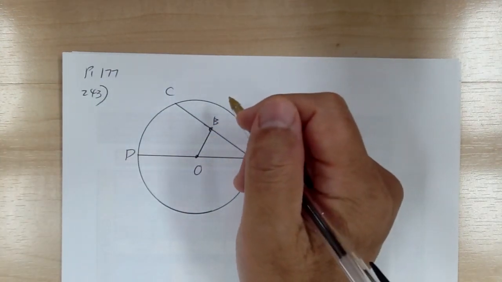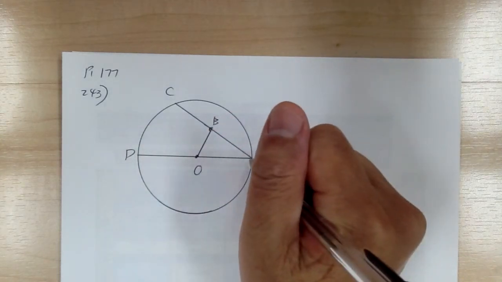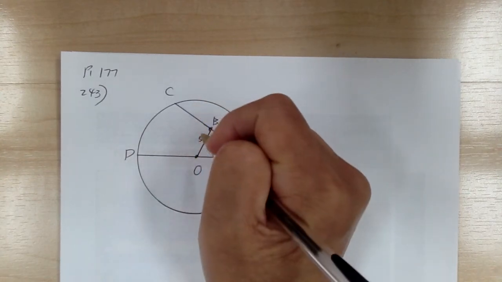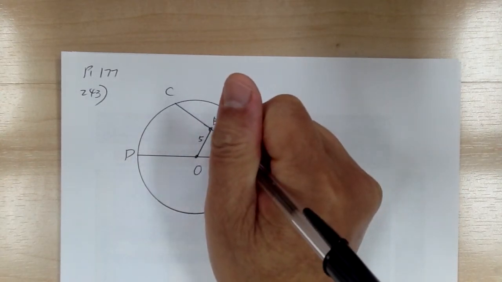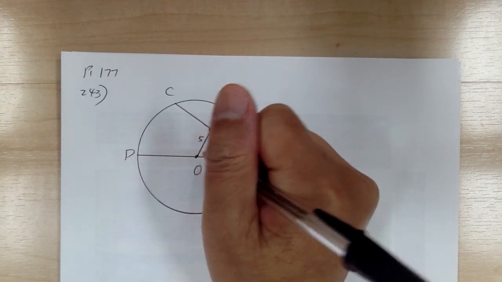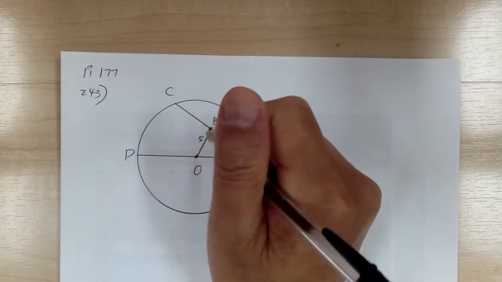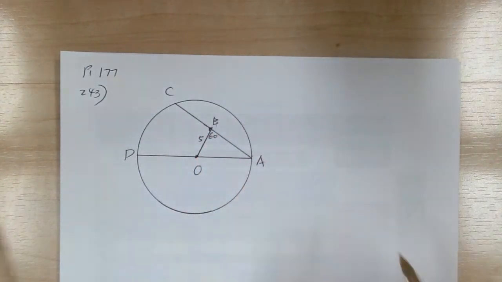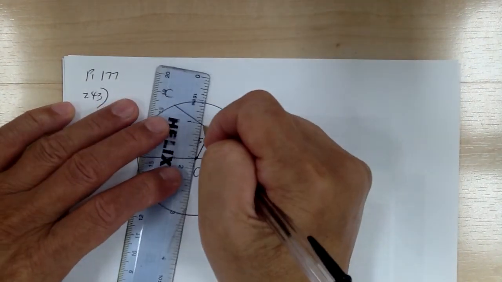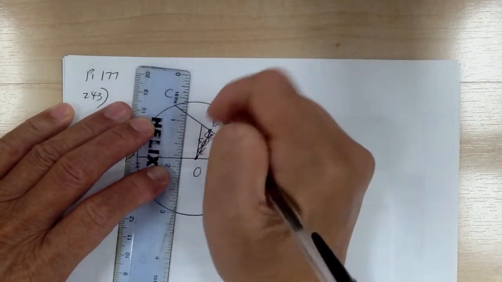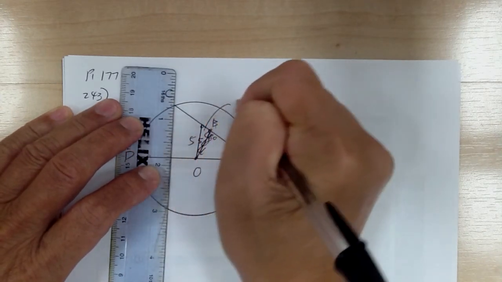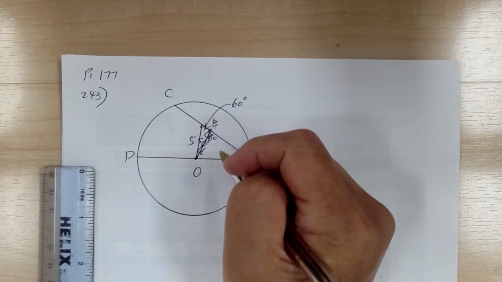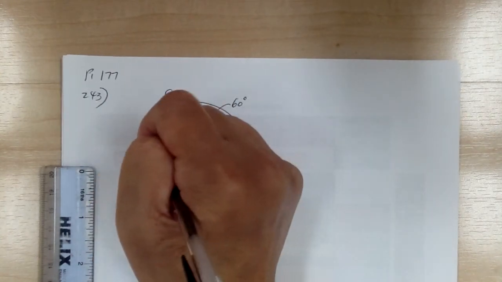Let's see, what else do we know? Okay, so AD is a diameter, BO equal to 5, and angle ABO is equal to 60 degrees. So maybe let's fix this a little bit. So this is 60 degrees over here, and the arc CD equal to 60. Arc CD equal to 60.